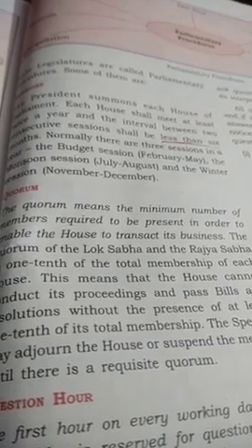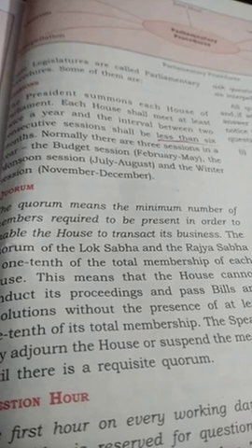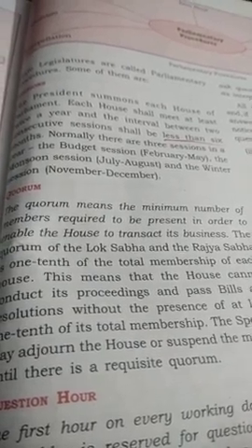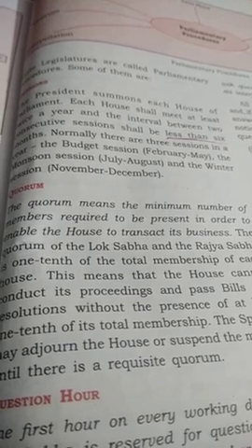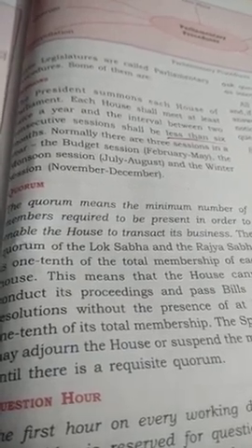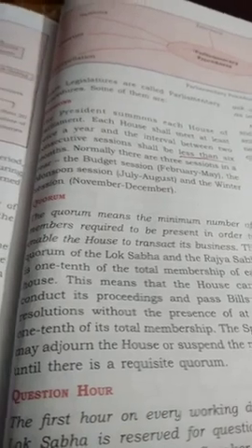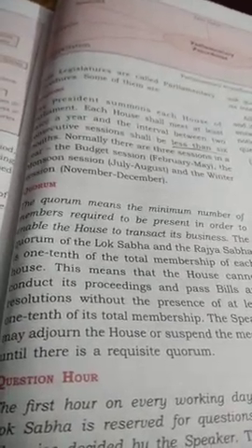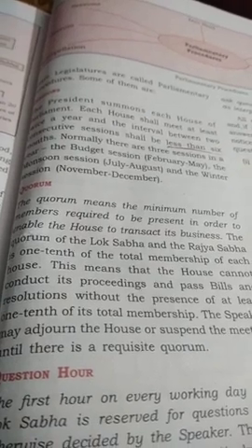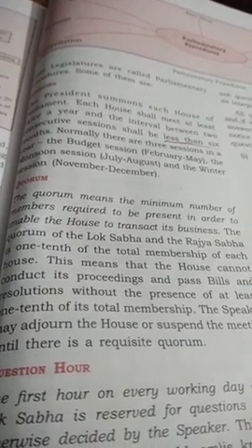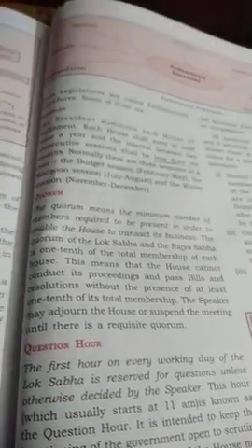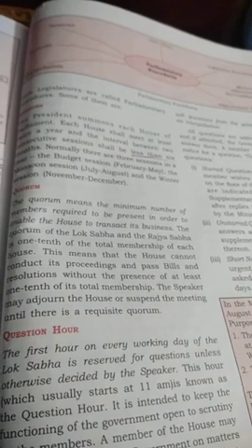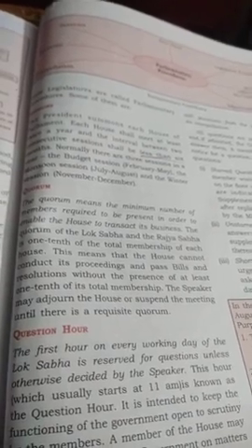That means if in Lok Sabha the total number of seats is 552, the required members should be 52. This means that the House cannot conduct its proceedings without the presence of at least 1/10 of its total membership. The Speaker may adjourn the House or suspend the meeting until there is a requisite quorum.